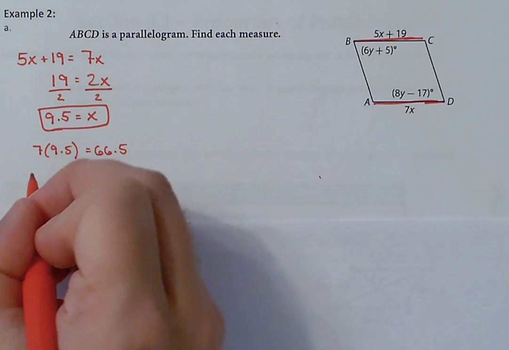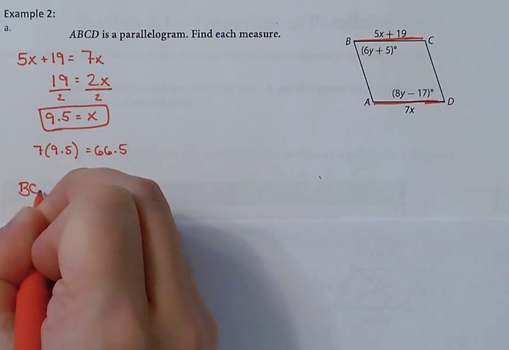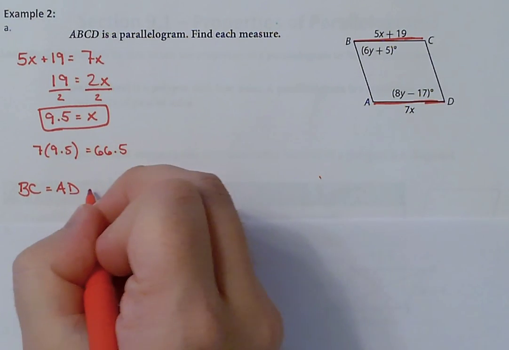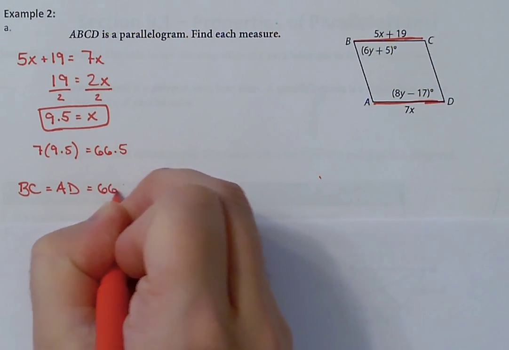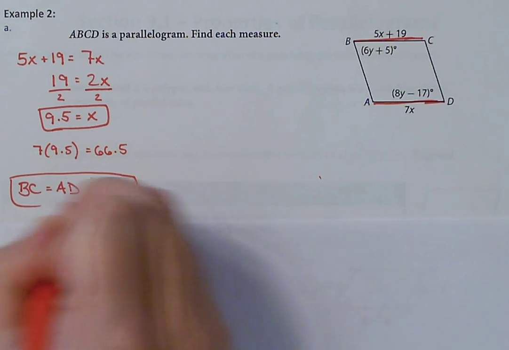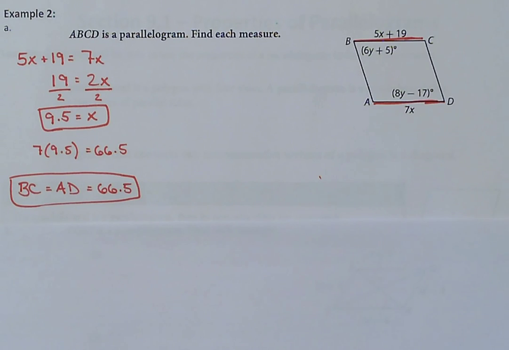So that means BC and AD are equal to each other, and they have the measure of 66.5. And that is our answer for BC and AD.